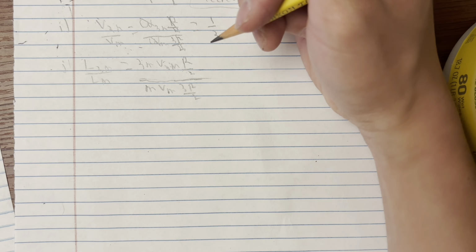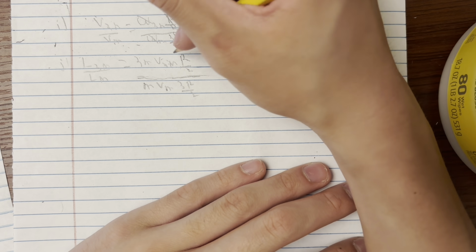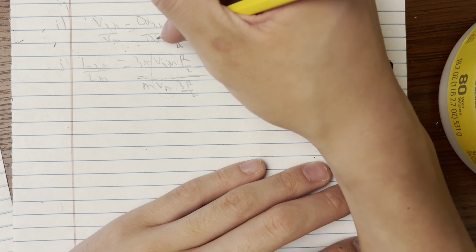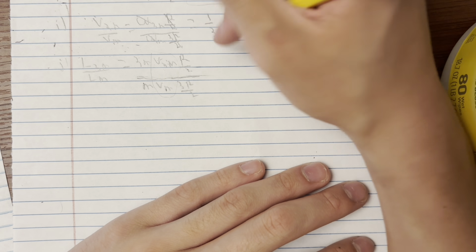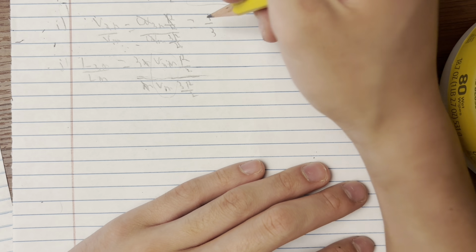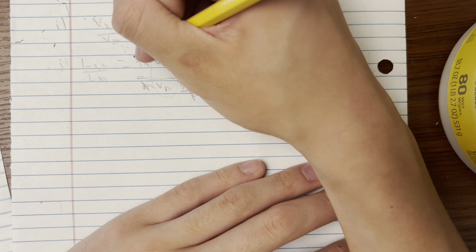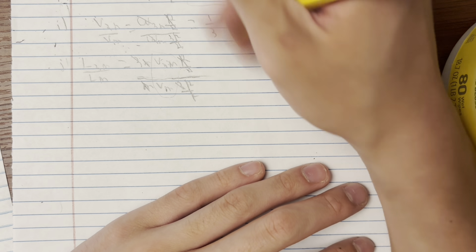So once you set this up, we notice here that this v3m over vm we found earlier is just going to be what we found, which is 1/3. And so we can start simplifying stuff. So now this m and this m cancel. This r over 2 cancels this r over 2. And this 3 and 3 cancel because it is present in the numerator and denominator.